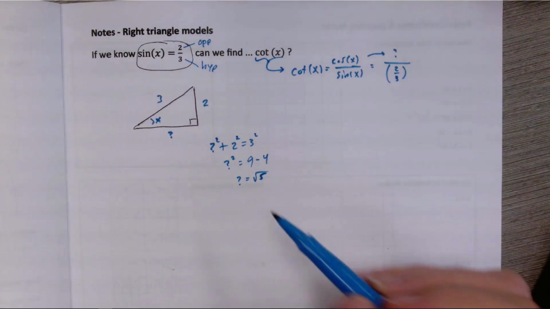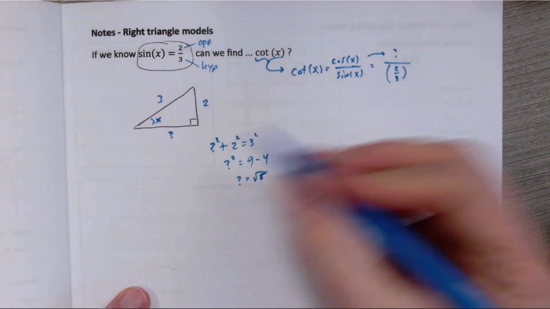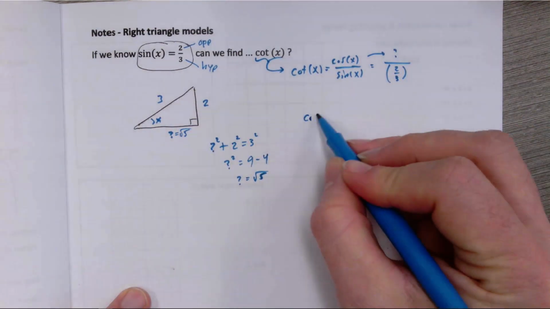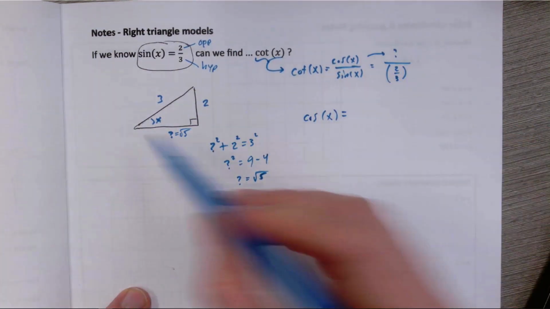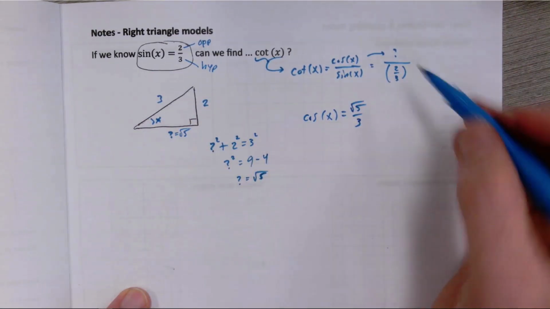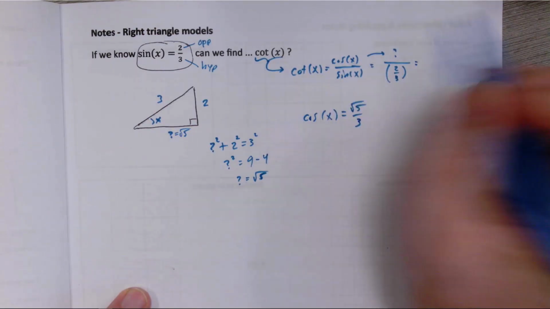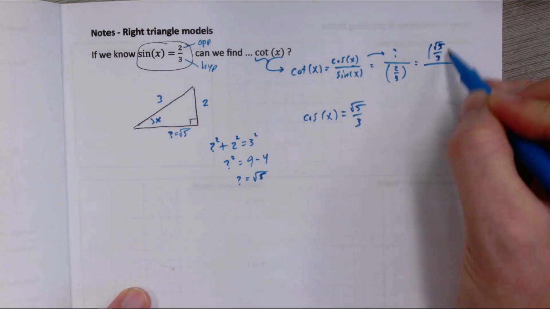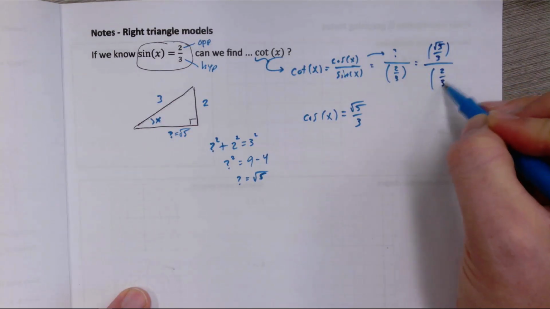But going back over here, so we know that this side length is root 5, so that must mean that cosine is adjacent over hypotenuse, so that's root 5 over 3. And so now we can finally know what cotangent is, because we've got root 5 over 3 divided by 2 over 3.